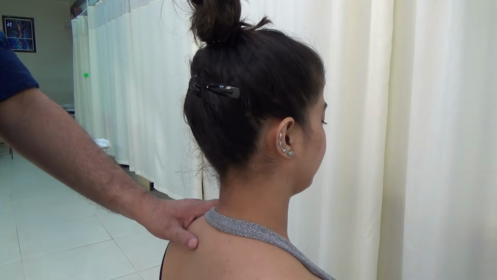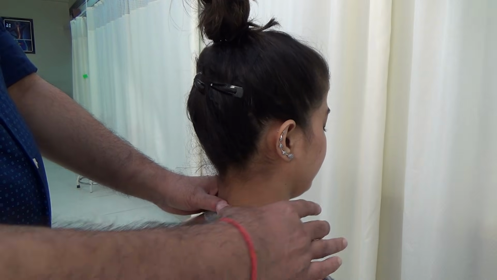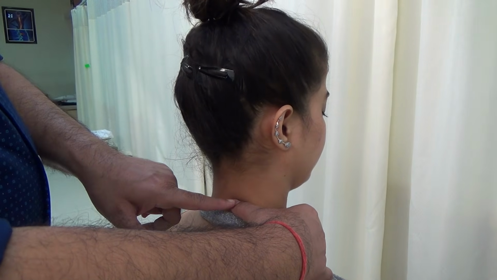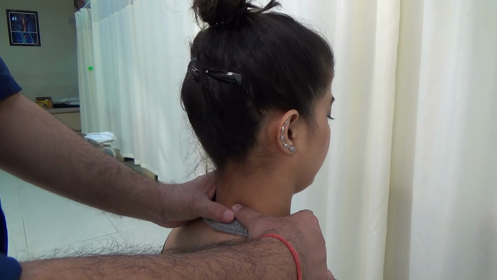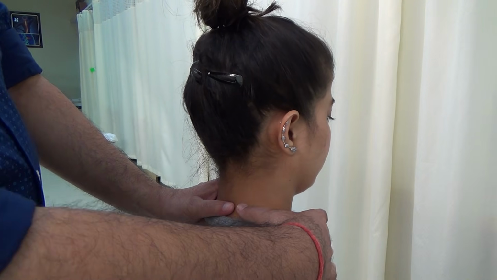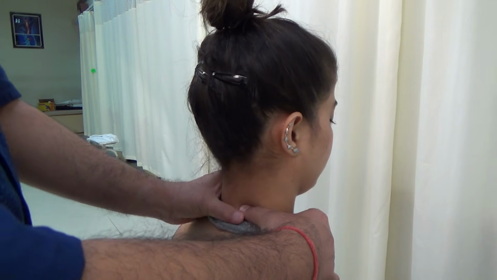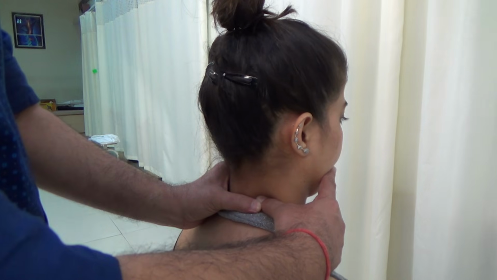In case you want to do the unilateral SNAG, then instead of hooking the spinous process, you will use the medial side of the thumb over the facet joint and you will push again towards the eyeball only. Like in this case, the patient is having pain on the right side, so my right thumb will be over the affected facet joint and my left thumb will push that facet joint up towards the eyeball.